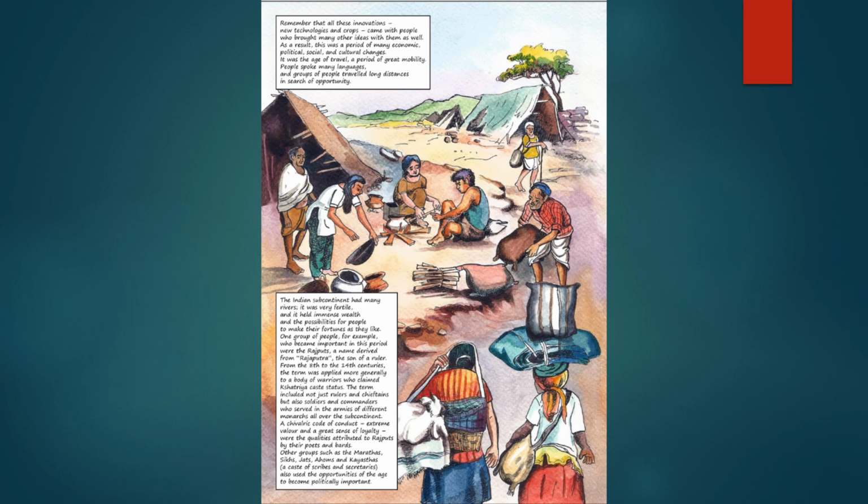From the 8th to the 14th century, the term was applied more generally to a body of warriors who claimed Kshatriya caste status. The term included not just rulers and chieftains, but also soldiers and commanders who served in the armies of different monarchs all over the subcontinent.